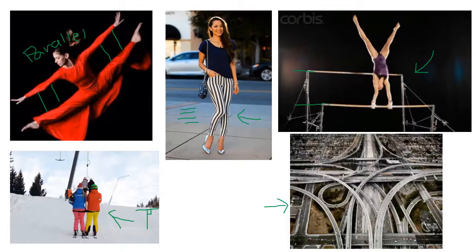So there you have it. We have parallel, vertical, horizontal, perpendicular, intersection. Those are all the words you need to know for this unit.